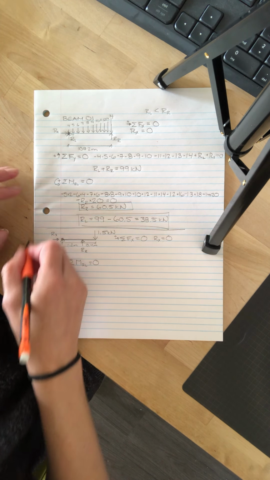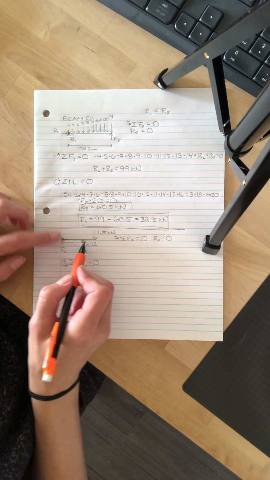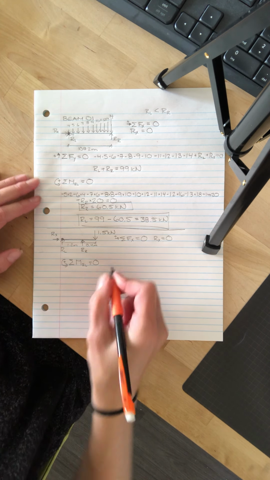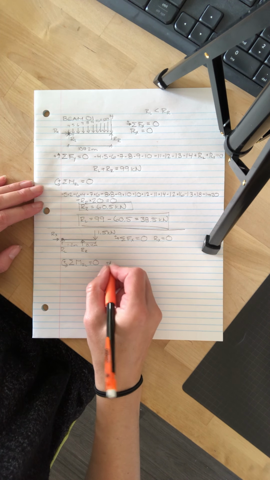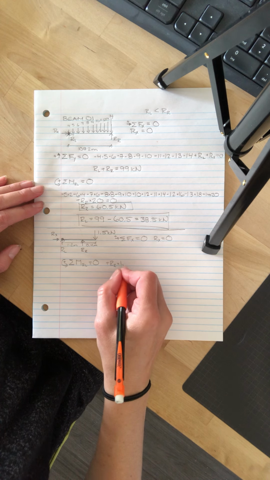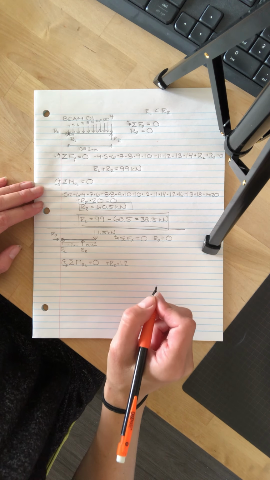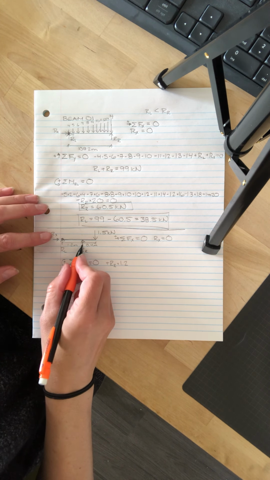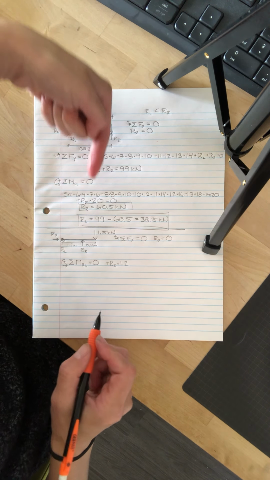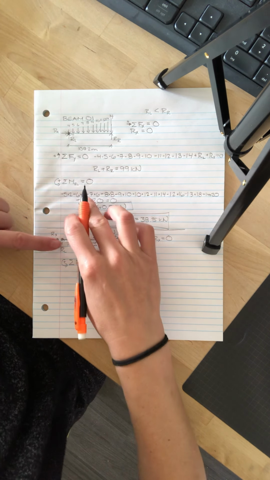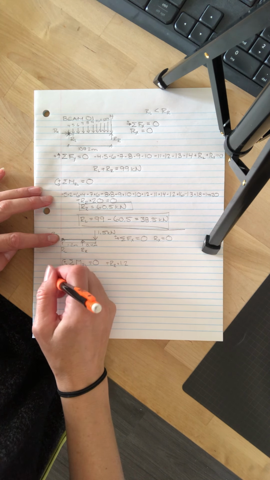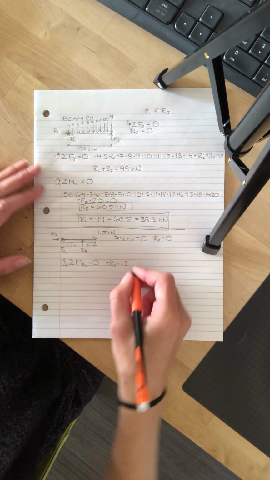So they don't contribute to the moment of trying to spin it about right here. RR does try to spin it about this point. You can see that if we tried to, it would spin it in that direction. So plus RR times 1.2, because it's our force times our eccentricity. Our 1.5 kilonewtons, pushing down like this, would be trying to spin this in that direction, or our negative direction.